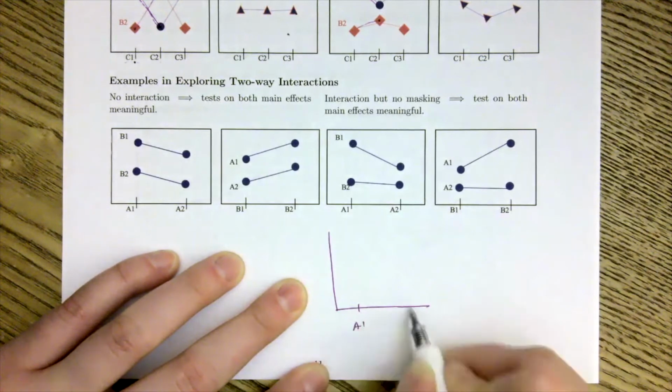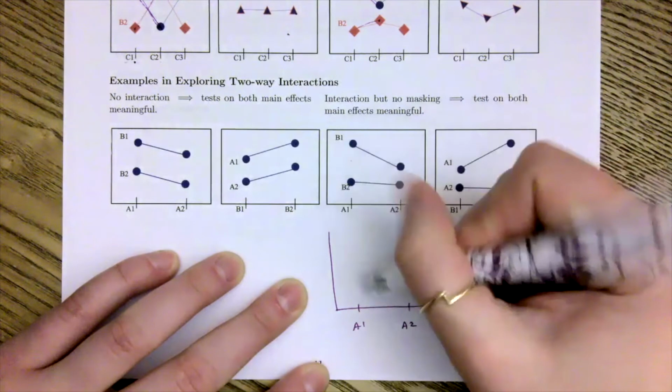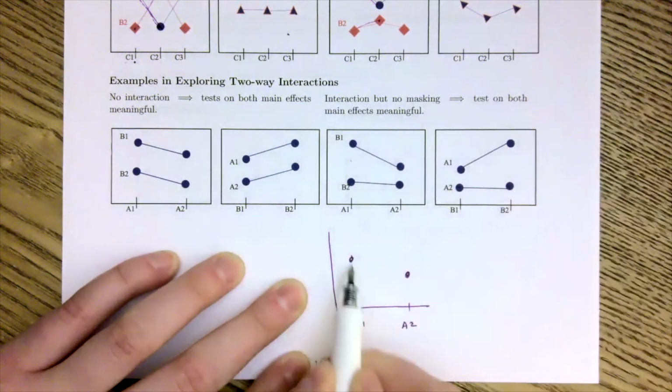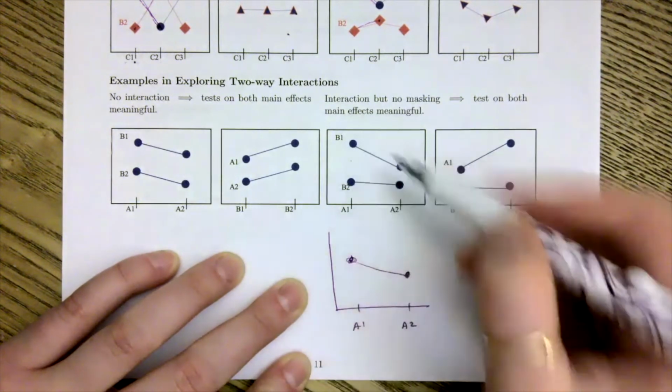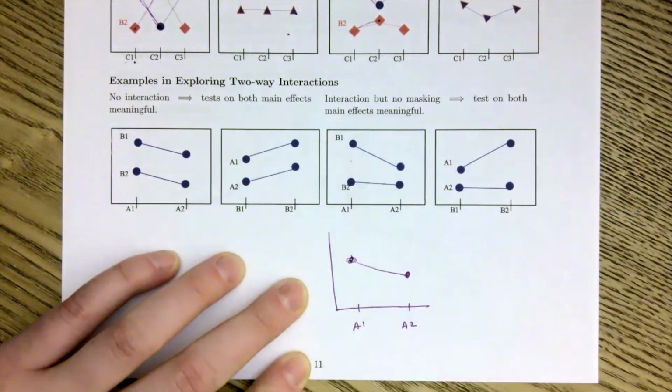A1, A2. We're going to average, and we would say it's probably going to look something like this with our line. This point just came from averaging. And this trend matches roughly what we're seeing here.